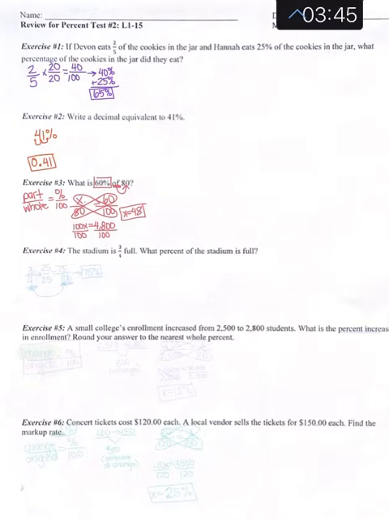Exercise 4, the stadium is 3/4 full. What percent of the stadium is full? So we are trying to turn that 3/4 to a percent. And remember, percent means per 100. So we're looking to turn this fraction to something out of 100.